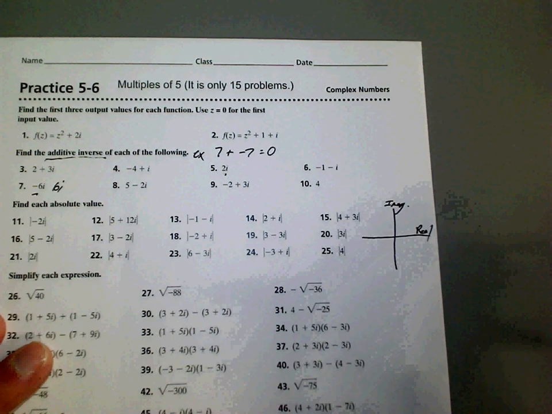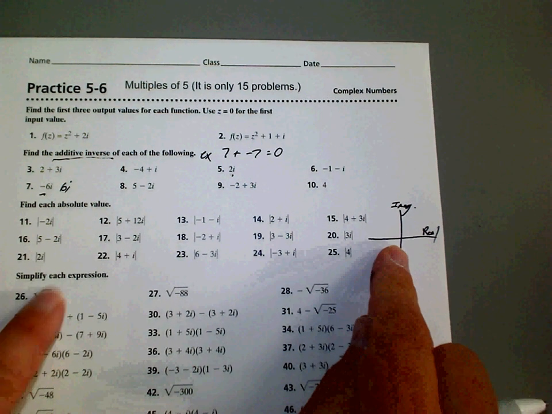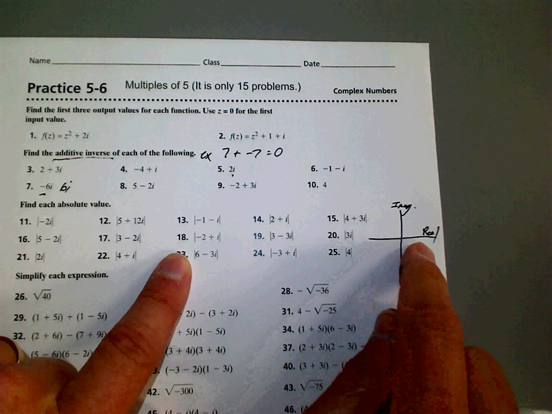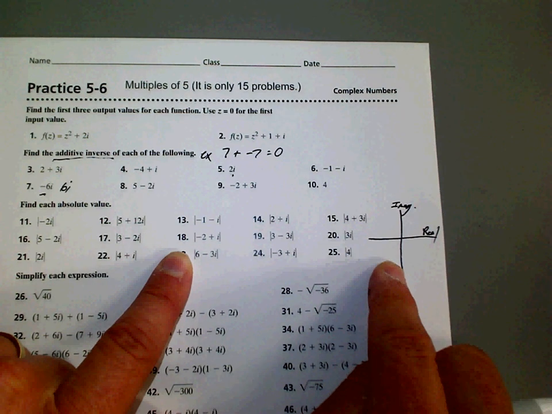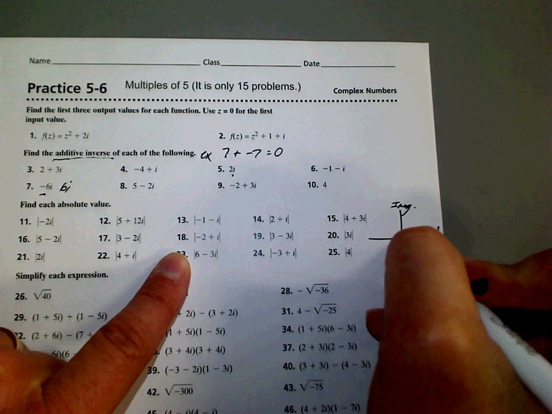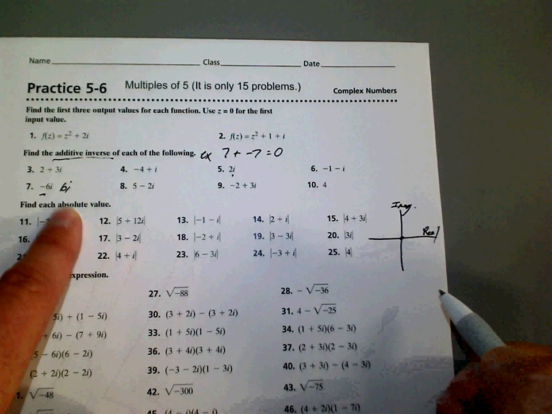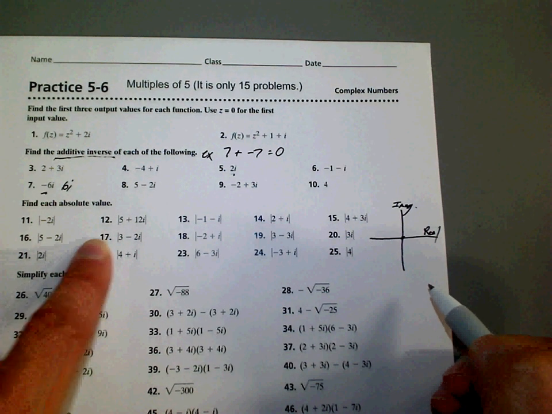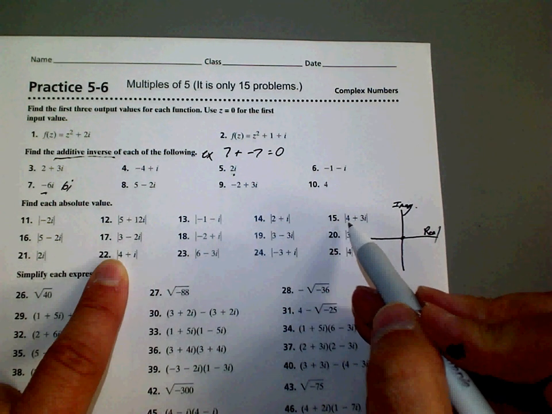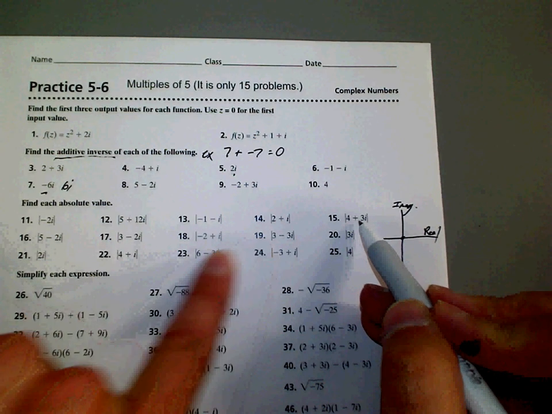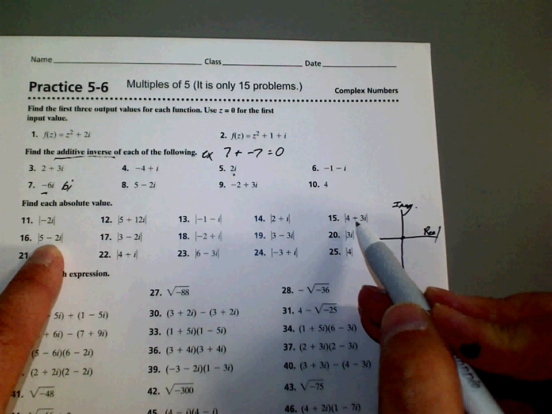So a complex number can have so much real part and then so much imaginary part. And a complex number could travel so much on the real and then so much up and down, and we're going to want to know the distance from the origin. That would be its absolute value. So let's look here. You would be doing number 15. So instead of 15, let's do 16.